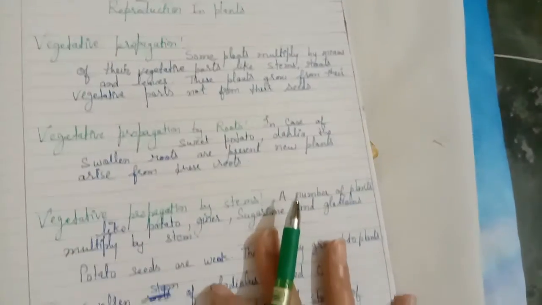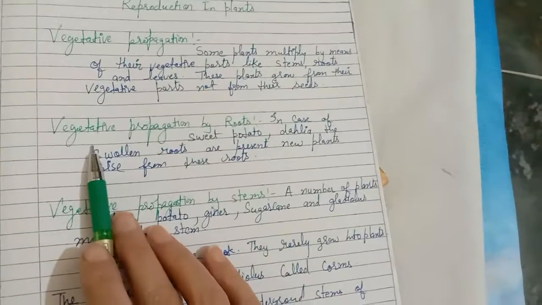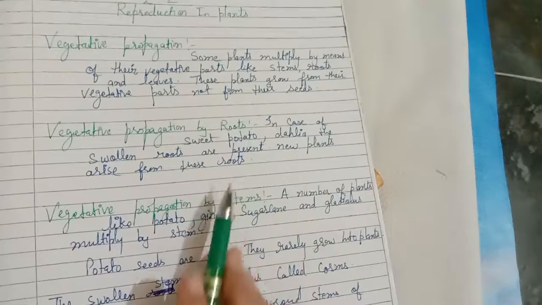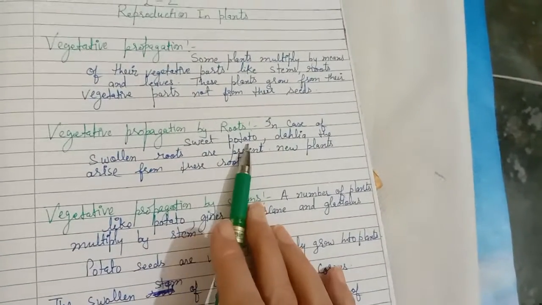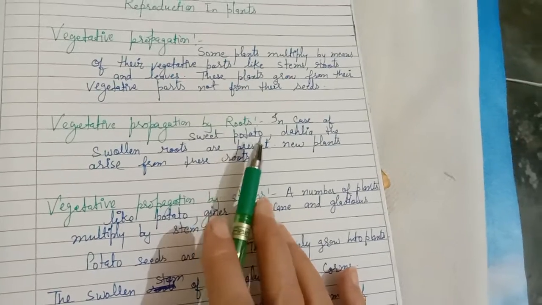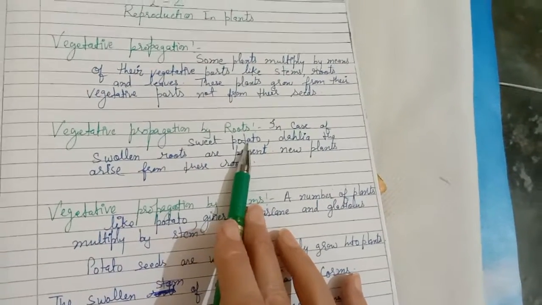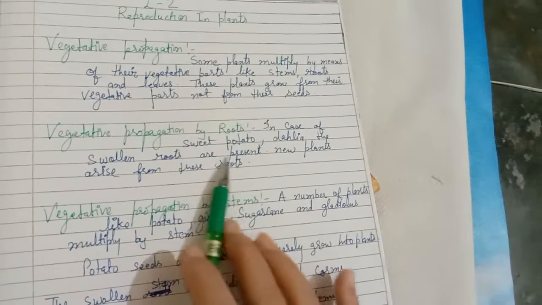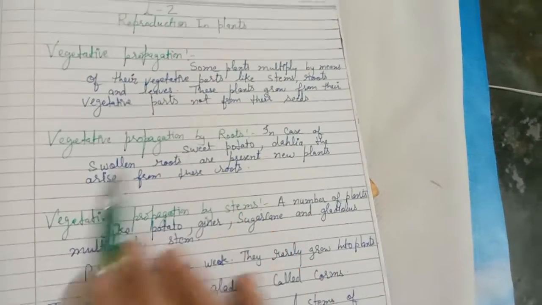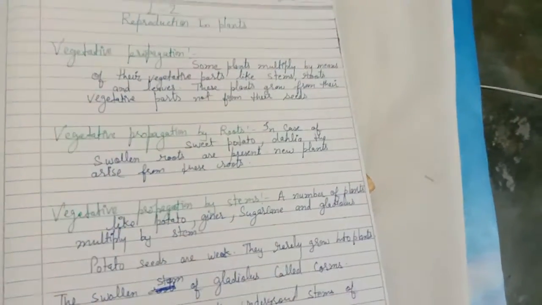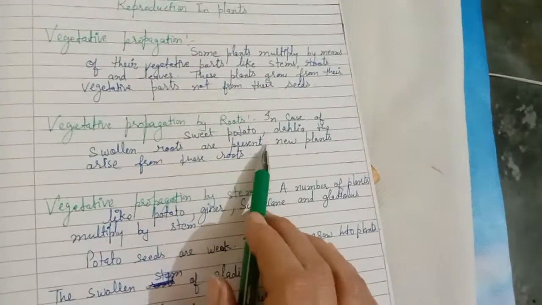Now, first of all, we are going to discuss vegetative propagation by roots. In some cases, like sweet potato, which you already eat, and dahlia, swollen roots are present.